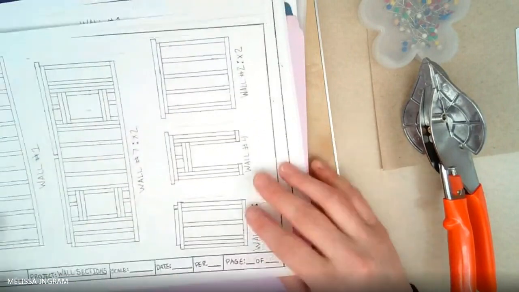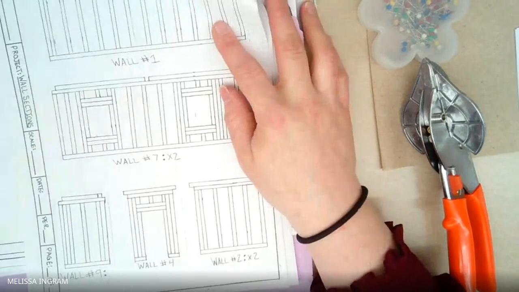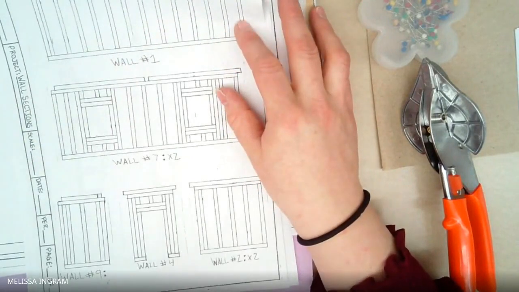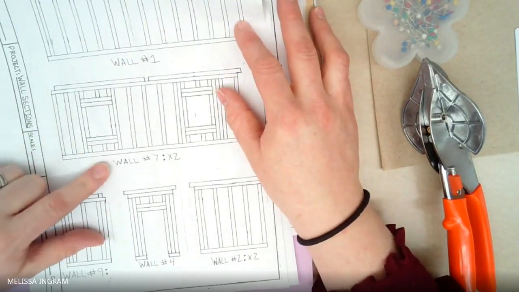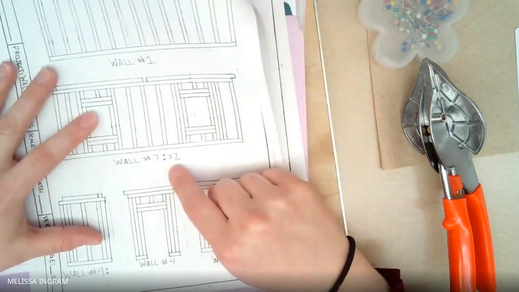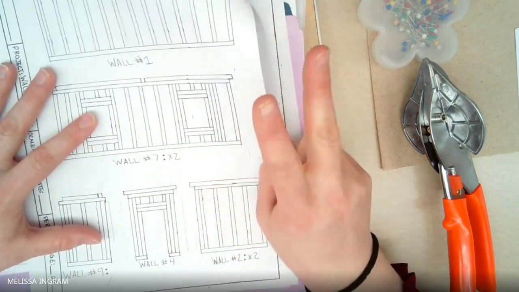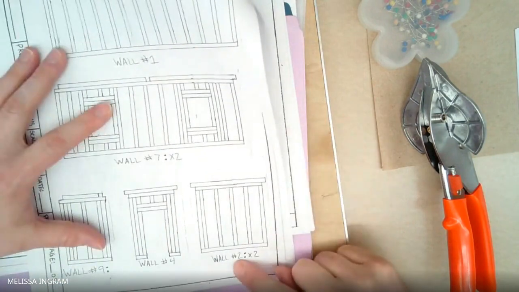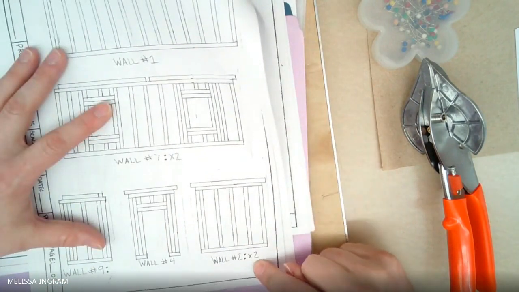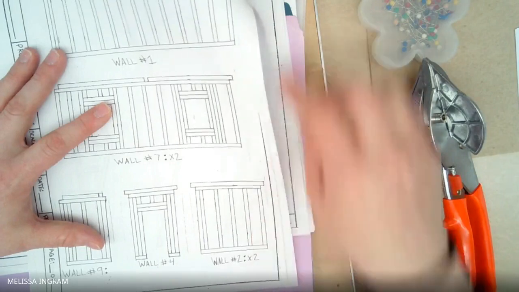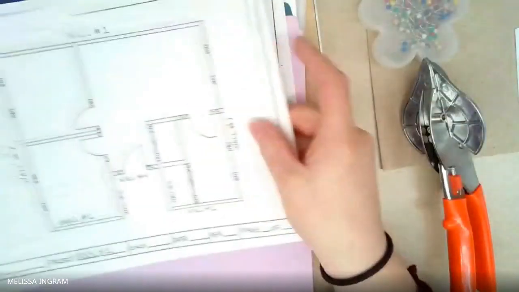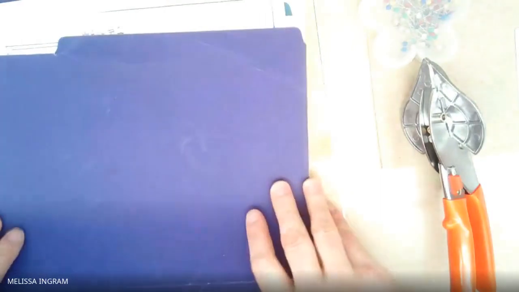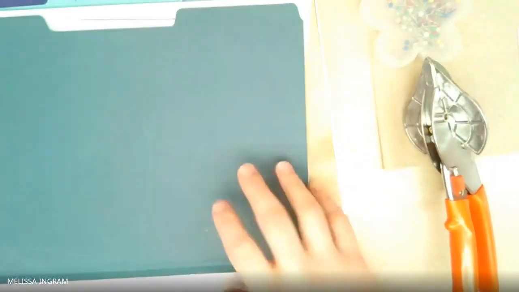If you notice on this one, the side says wall number 1, and that's it, so we just need to build one of those walls. Down here for wall number 7, it says times 2. That means we have to build 2 of those walls for this house. Same thing down here with wall 2. We have to build 2 of them to be able to complete this house. Okay, so that's house number 1, and that's going to be the one that we're working on today.